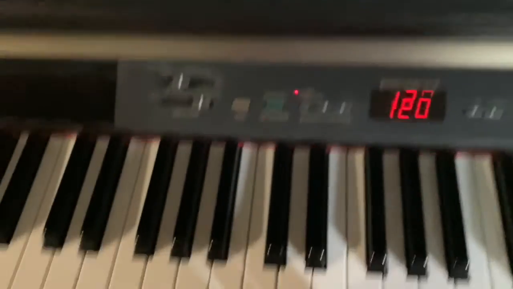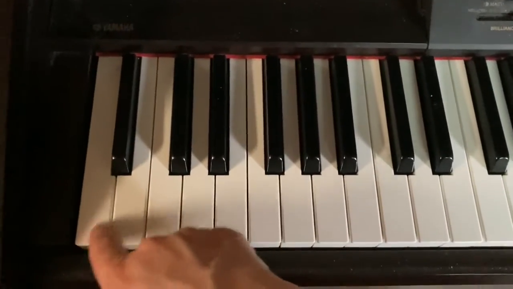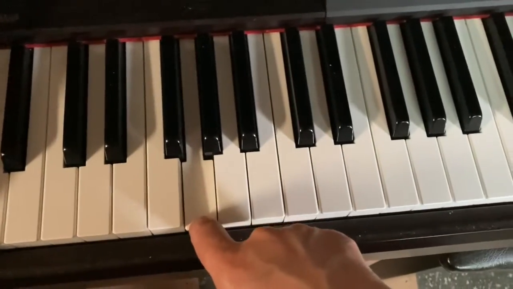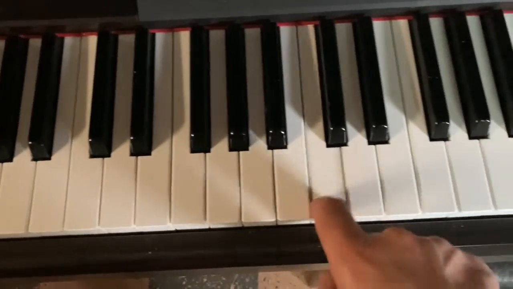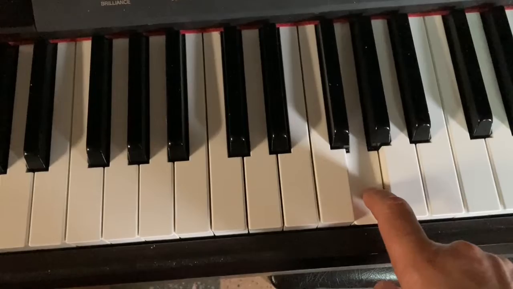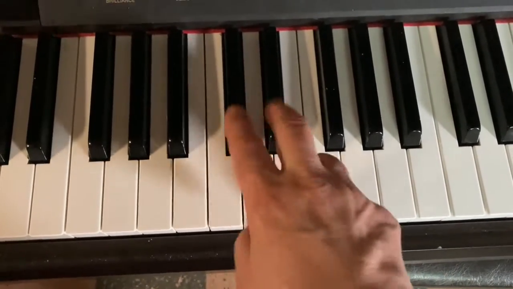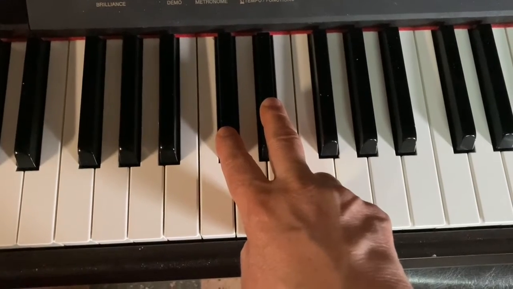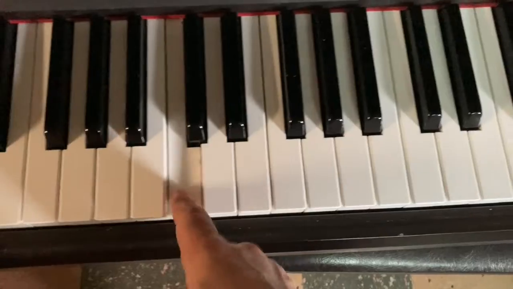The musical alphabet has 7 letters, A through G. A, B, C, D, E, F, G, and so forth. Learn to recognize them individually. If you see 2 black keys, the C is to the left. Play all the C's.